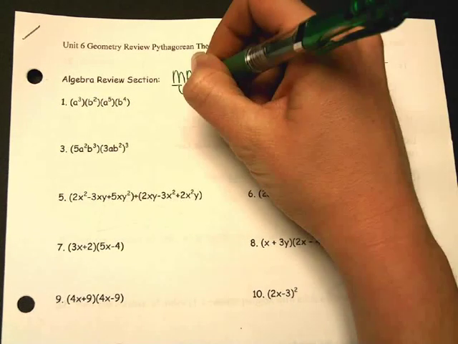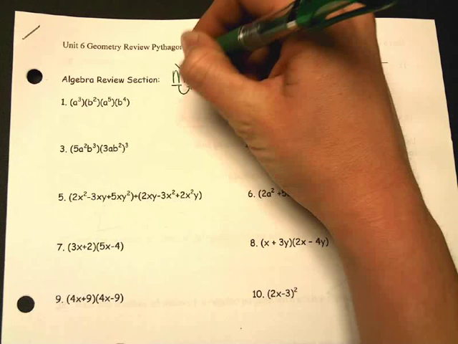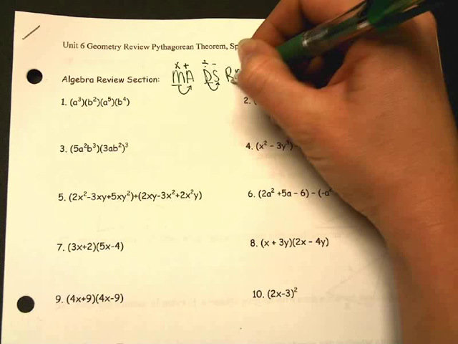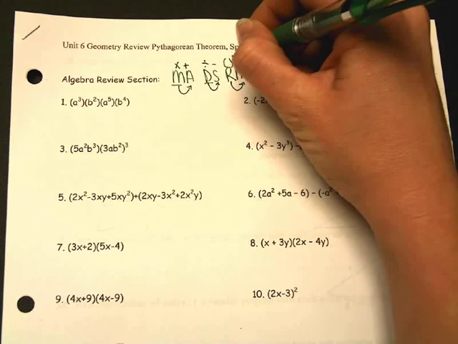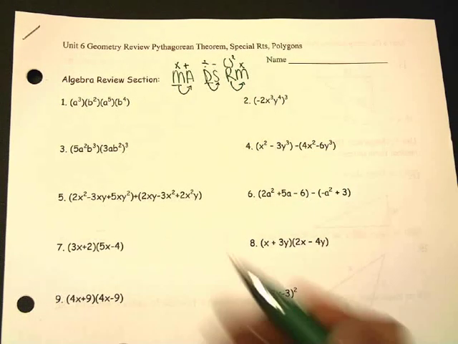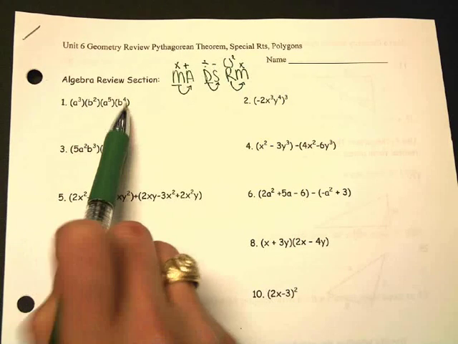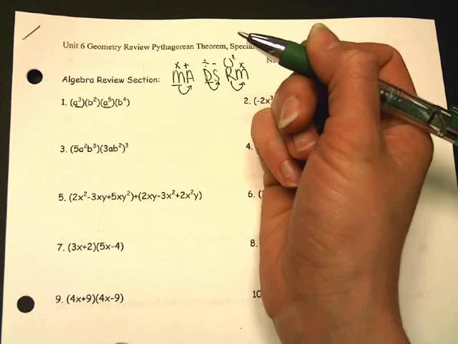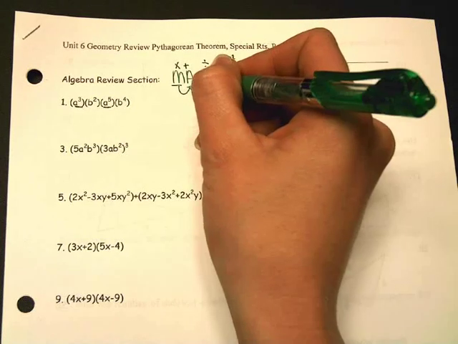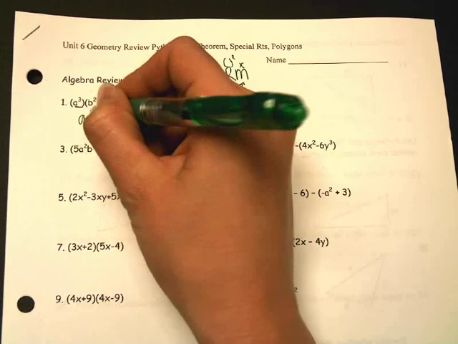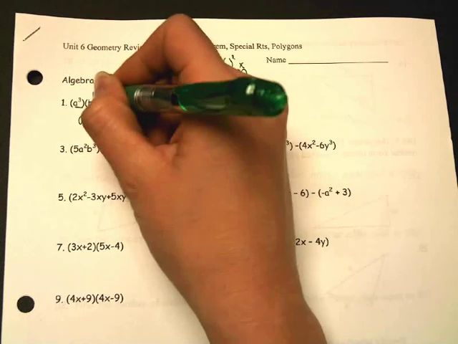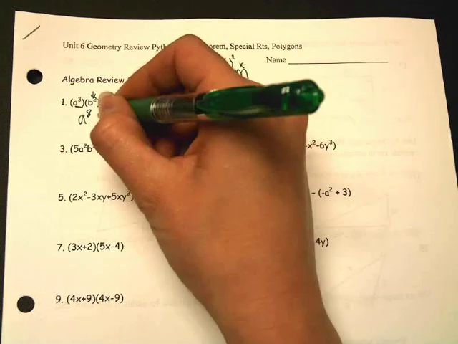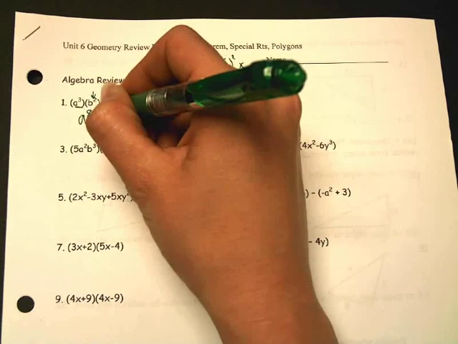When you're multiplying, you add the exponents. When you're dividing, you subtract them. And when you're raising them to a power, you multiply them. So if you notice, we are multiplying here, and you can only multiply the like terms. So we're going to multiply a cubed times a to the 5th, and I add the exponents, so you're going to get a to the 8th. Then you multiply b squared times b to the 4th, and you add the exponents, so you get b to the 6th.